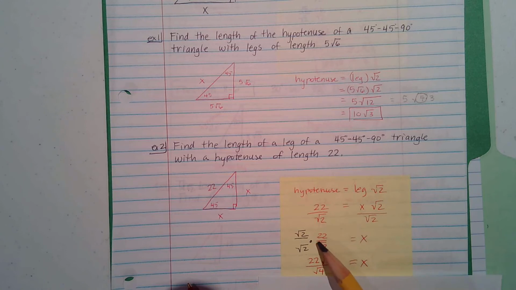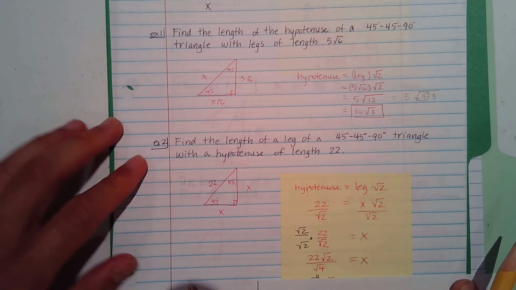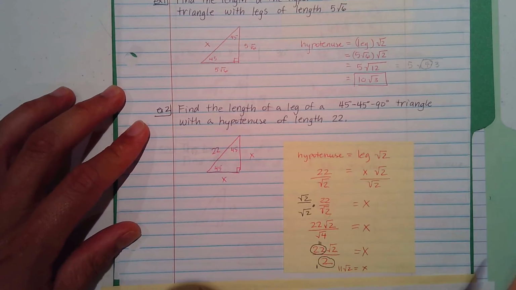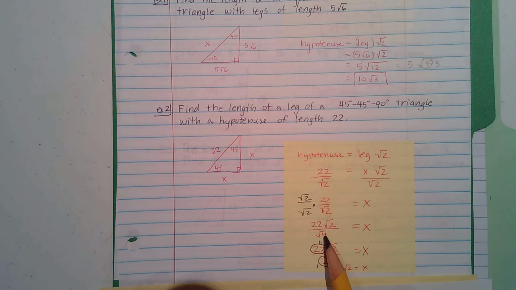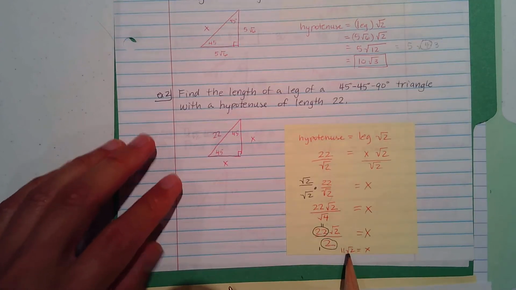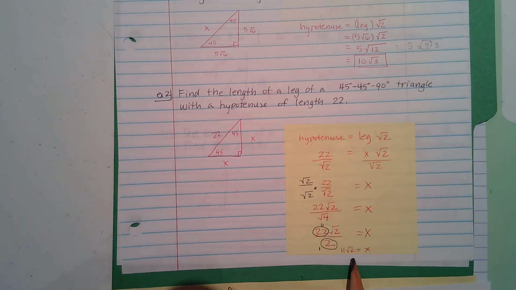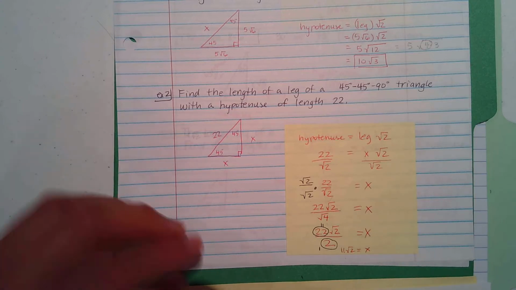So now this is going to be 22 radical 2 over the square root of 4. Well, the square root of 4 is 2. 22 divided by 2 is 11. So that is our answer. The leg of this 45, 45, 90 degree triangle is 11 square root of 2.